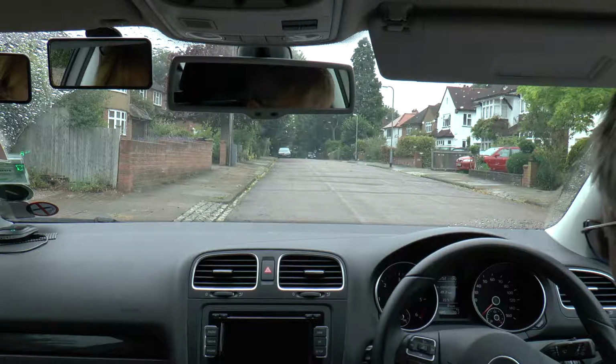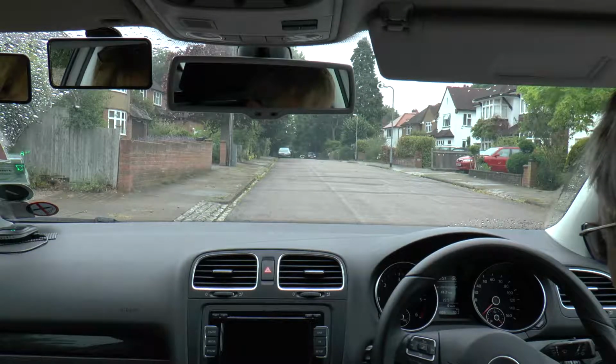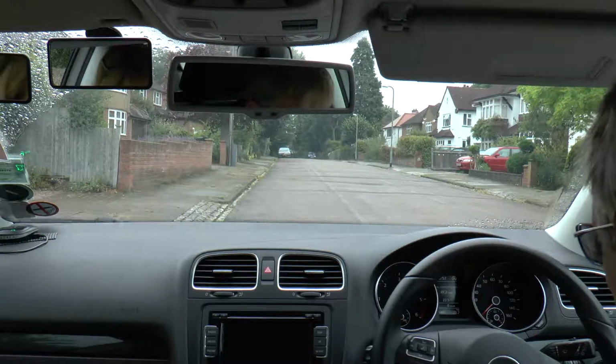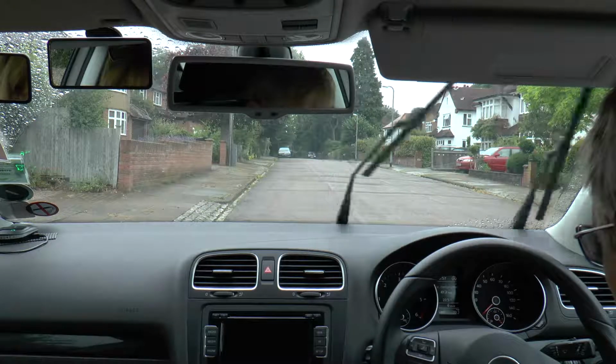So we've done our mirrors, we put our signal on, and then we're going to get the appropriate position. So for turning right, we're going to... So the signal?